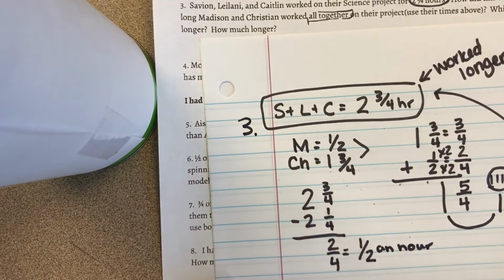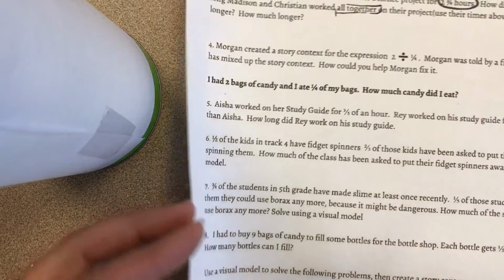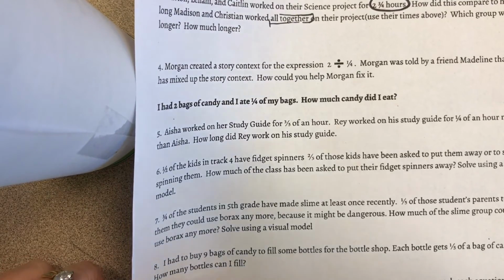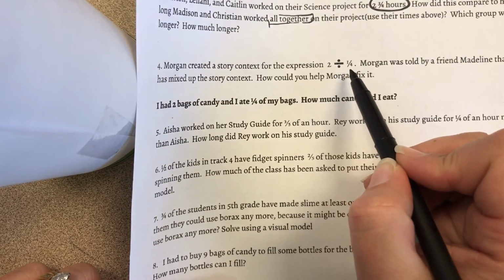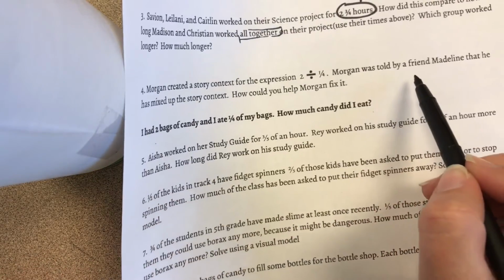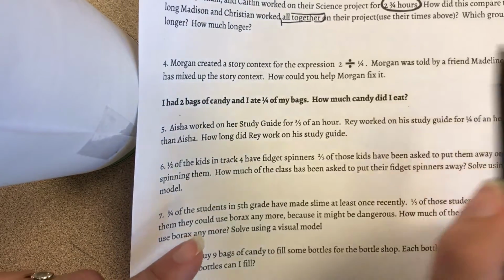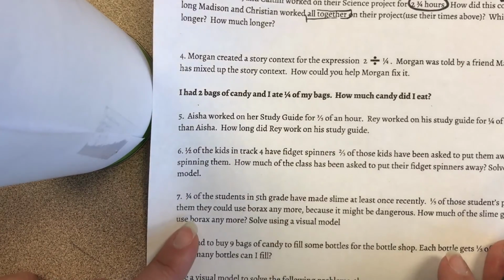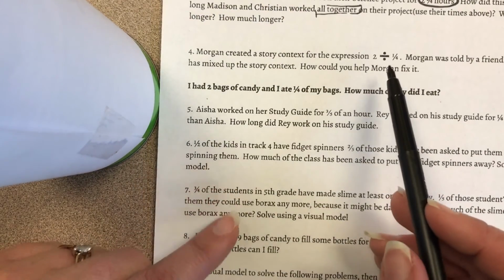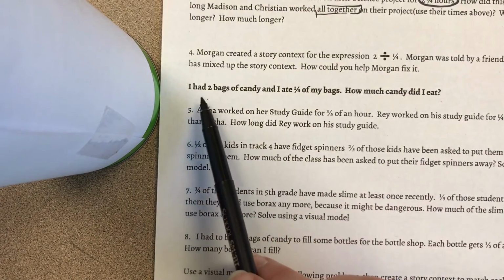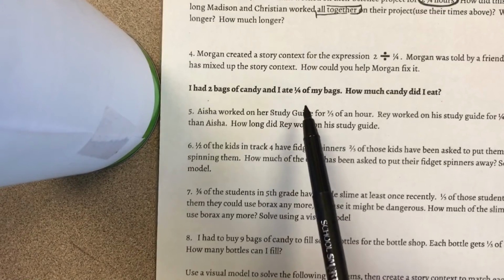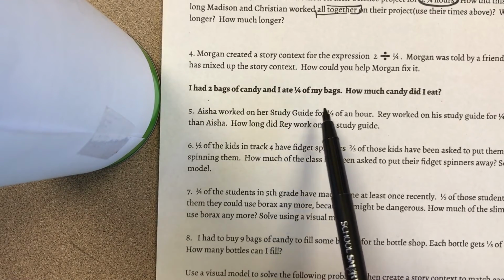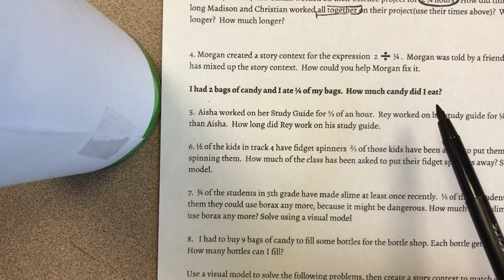Okay, let's move on to number 4. Morgan created a story context for an expression 2 divided by 1/4. Morgan was told by a friend, Madeline, that he has mixed up the story context. How could you help Morgan fix it? So divided. I'm sharing it out. He says, I have 2 bags of candy and I ate 1/4 of my bags. How much candy did I eat?